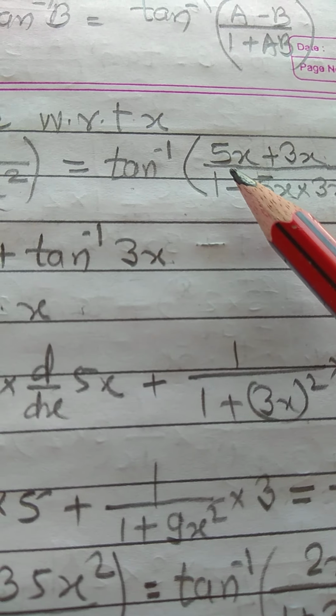Roman 2, y equal to cot inverse of the angle. We know that cot inverse of the angle is tan inverse of the reciprocal of that angle. Now, this 2x we can have as 7x minus 5x. Okay, 2x is nothing but 7x minus 5x, and this 35x square as 7x into 5x. So, see here 7x minus 5x, the numerator 2x as it is, and 1 plus 7x into 5x, 35x square, denominator also as it is.